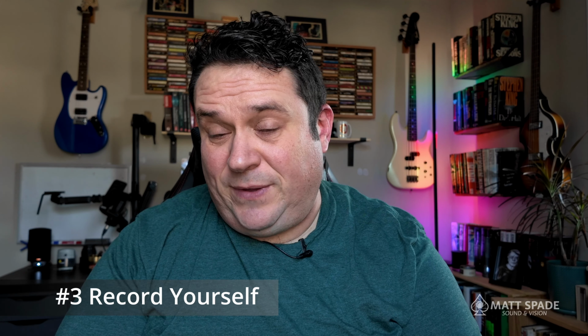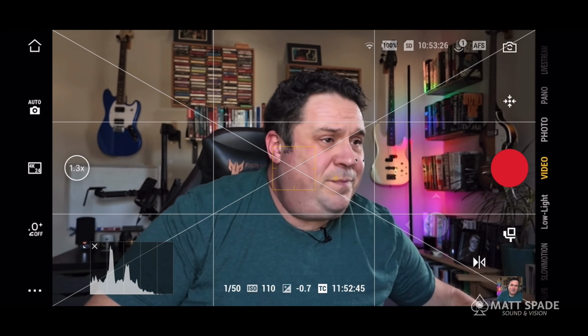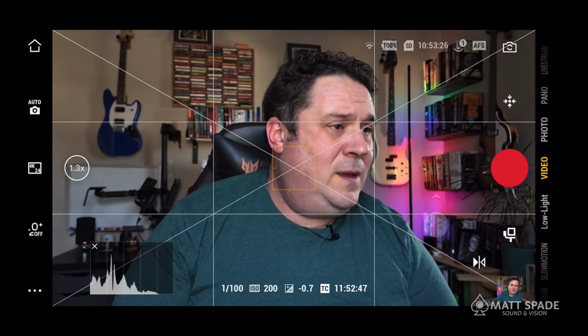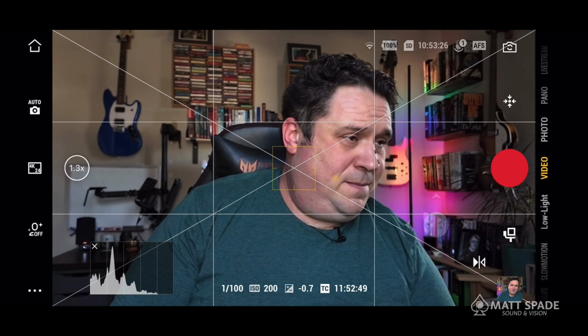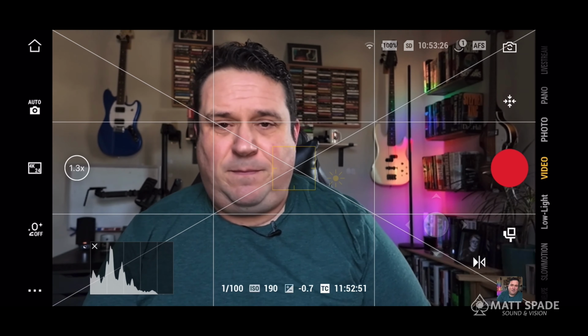Number three kind of falls under number one and number two, but it's worth mentioning as a separate pro, and that is being able to record yourself. So yes, on the app you can hit record. That comes in handy if you're going to be far away from this unit and you want to hit record without having to run over to it and run back to your starting point.